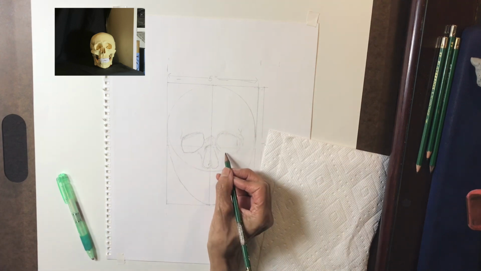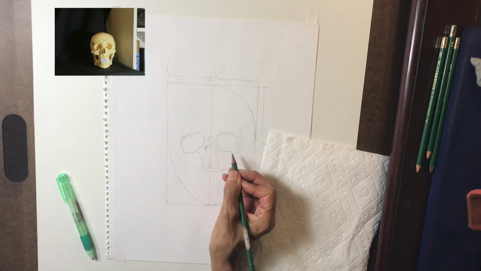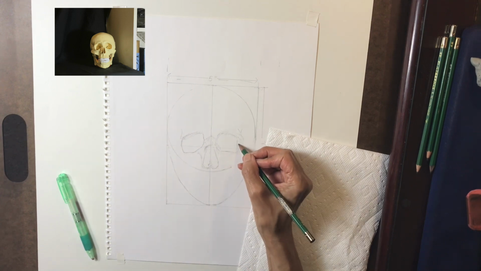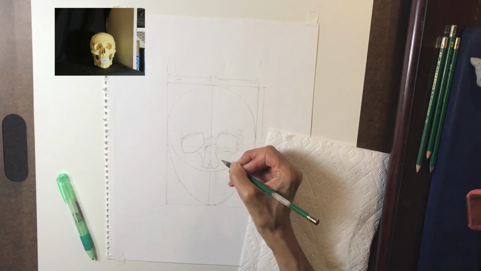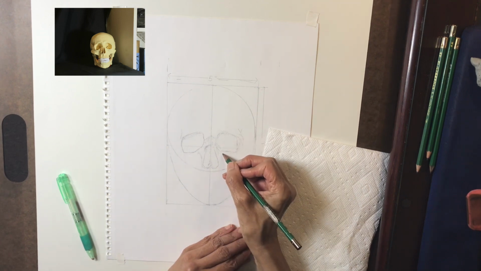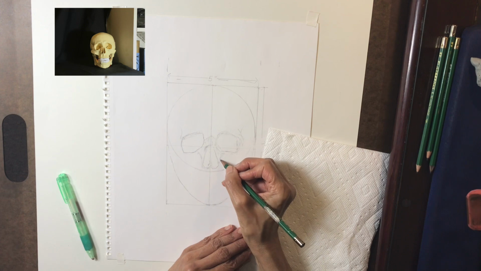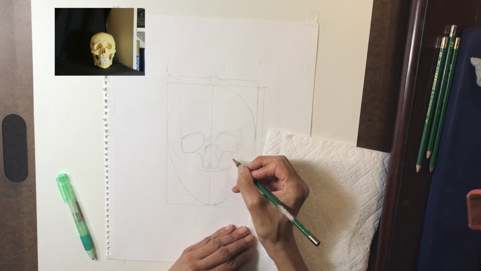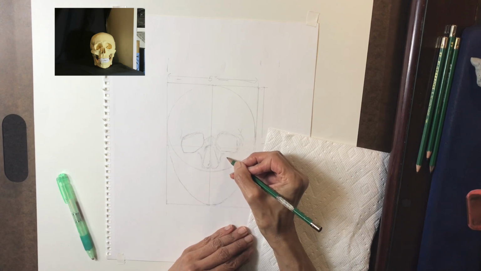And again, this is something of a ridge here in the bone structure. It moves and joins there. It dips and comes down, and this is part of the structure of the maxilla.